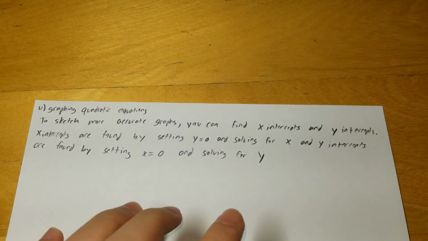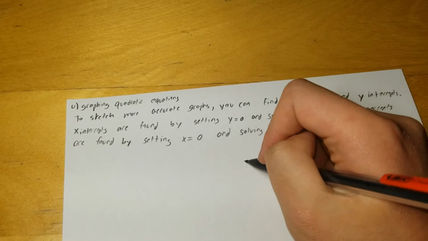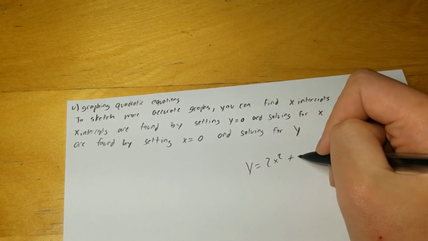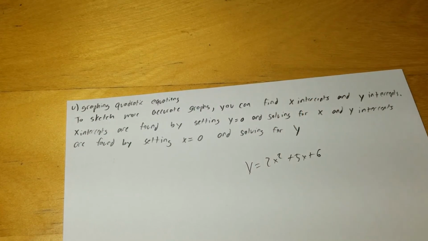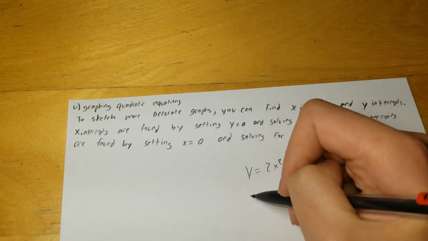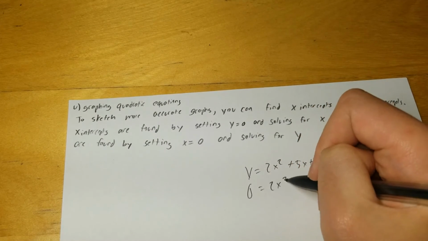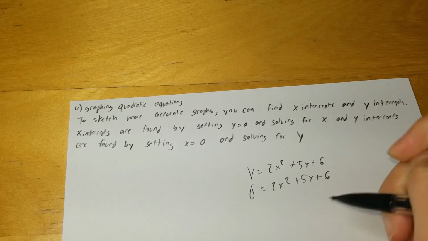So let's say y equals 2x squared plus 5x plus 6. To find the x-intercept, set this to 0 and just solve for x. That's it.